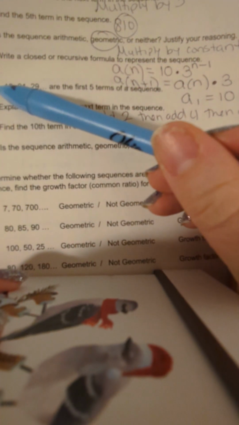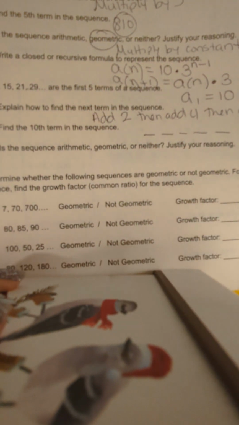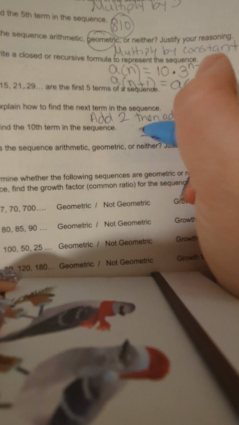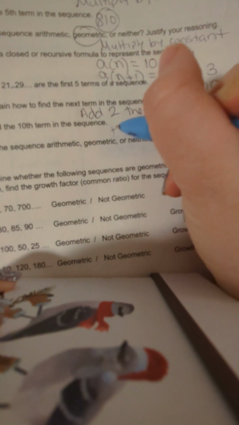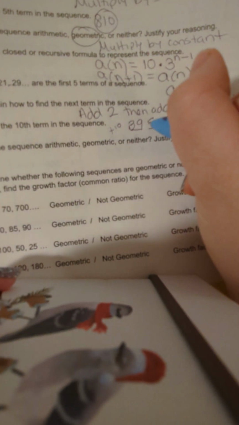So let's see, the 10th term. So I've gotten to 1, 2, 3, 4, 5, 6, 7, 8, 9, 10. I just added 8. So I would want to add 10. So that was plus 10. Now I need to add 12. So I think that would be, is 39 plus 12, 51.